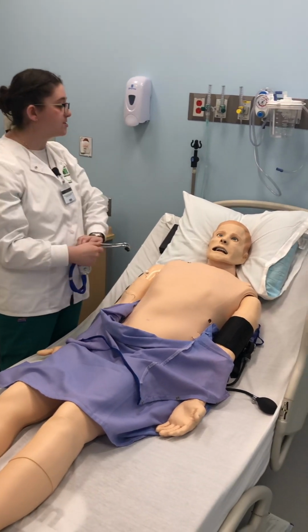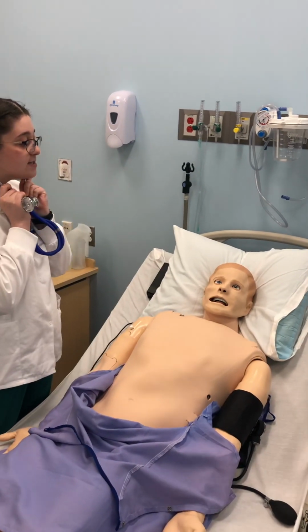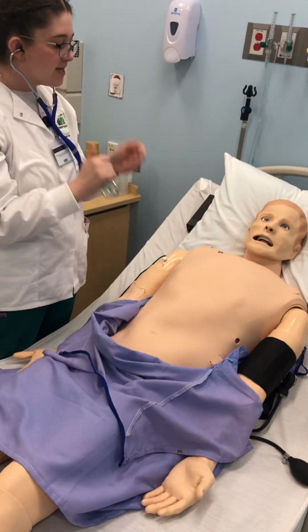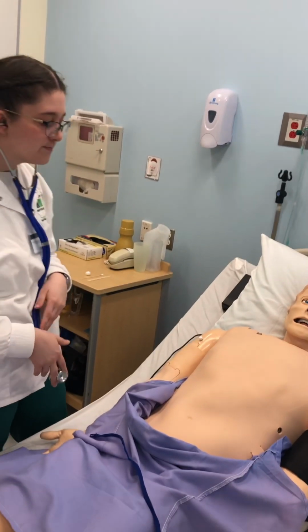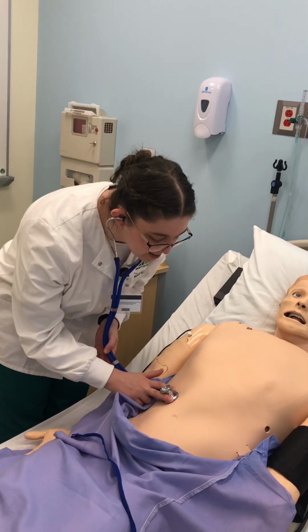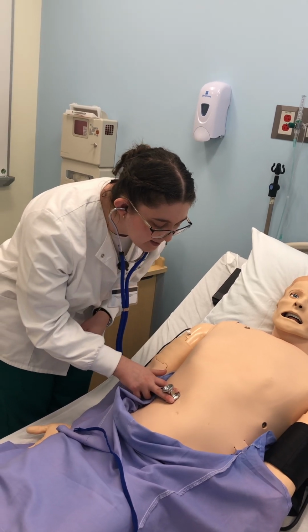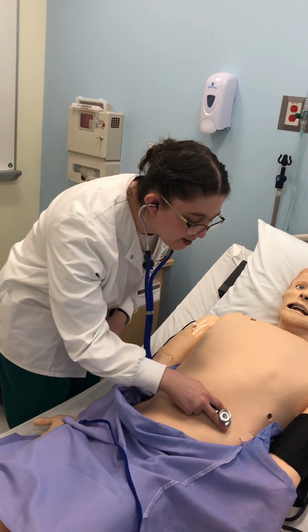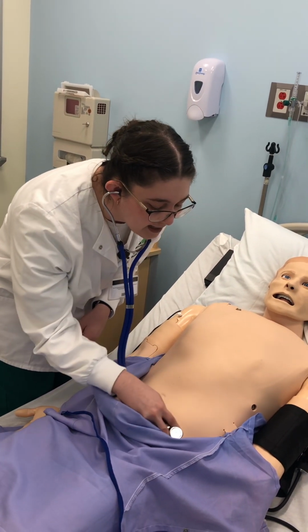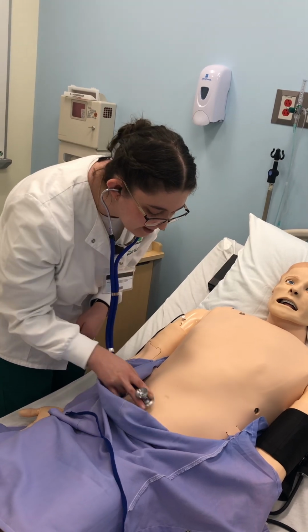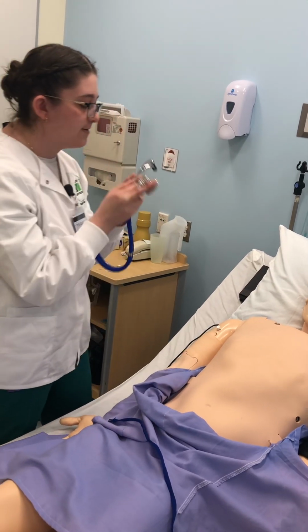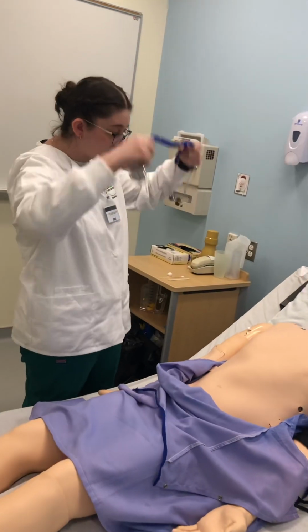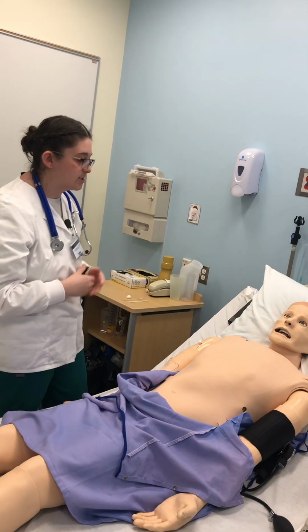Next, we're going to auscultate each quadrant for 1 full minute to listen for active bowel sounds. And if we hear none or less than 5, we're going to auscultate for an additional 4 minutes. So we're going to start on the right upper quadrant, and I got 15 active bowel sounds. We're going to go to the left upper quadrant, 15, left lower quadrant, 15, and the right lower quadrant. And there were 15 active bowel sounds. So patient has normal active bowel sounds in all 4 quadrants, which is good.